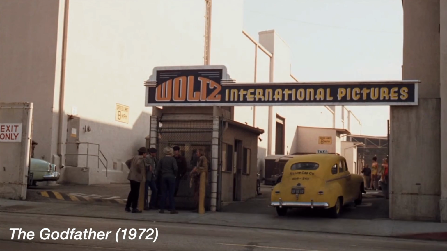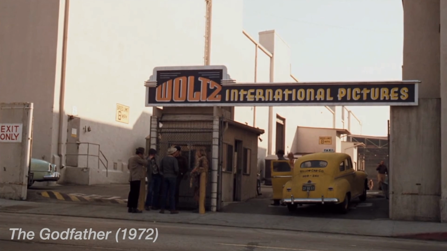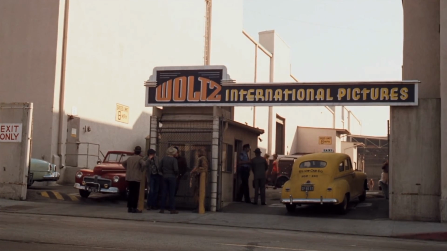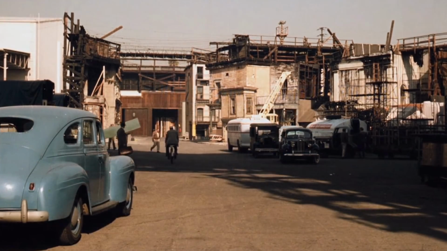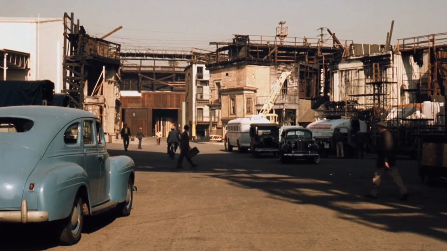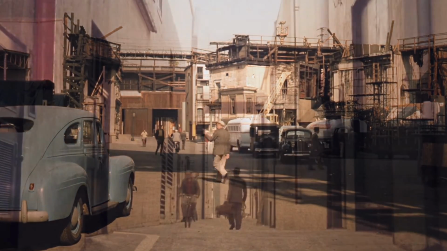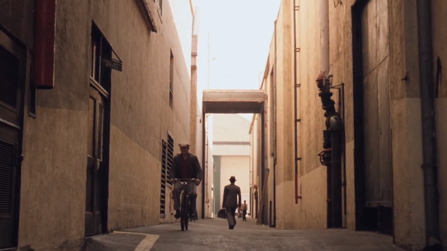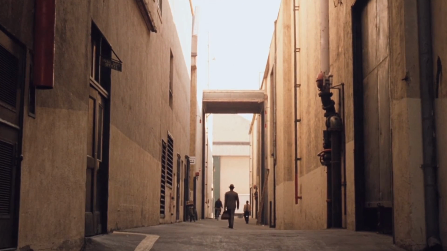Of course, the elliptical edit is not always used, but with good reason. In this scene from The Godfather, Tom Hagen is traveling to LA to meet a movie producer. Instead of using an elliptical edit, we see a long sequence filled with establishing shots and shots of Tom wandering around the studio. This was perhaps done in order to show Tom in an unusual environment and give context for what's to come.